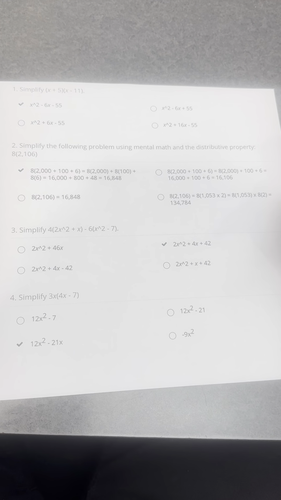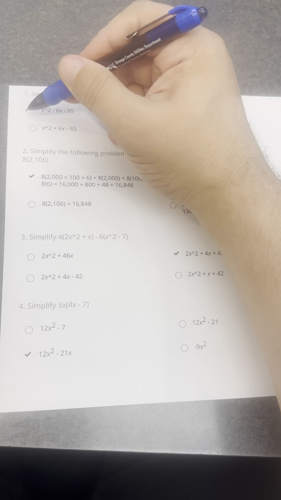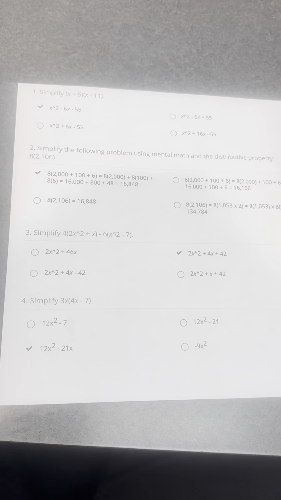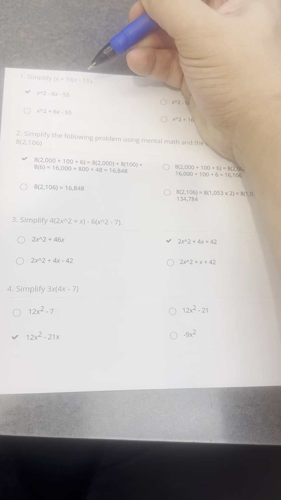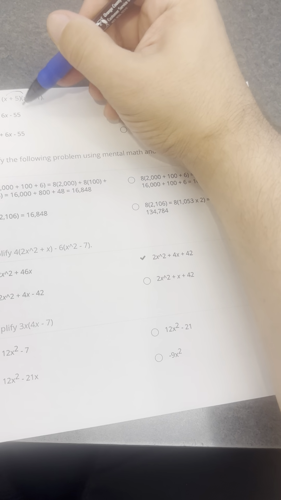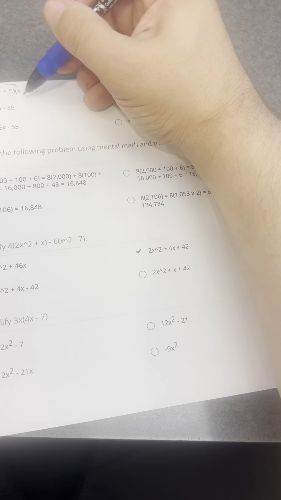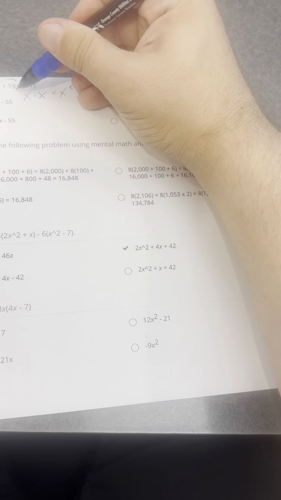Okay, here's a worksheet I was given once by one of my students. So the first one has the answer. Well, they all do. All have the answer, but it says simplify this part using the distributive property. So obviously, the first part, that's x times x equals x squared. So that's the first part.